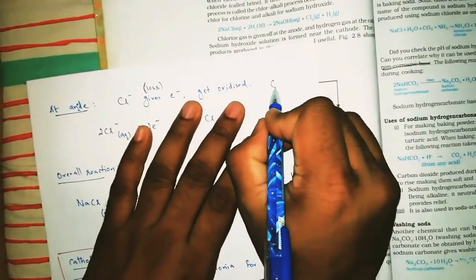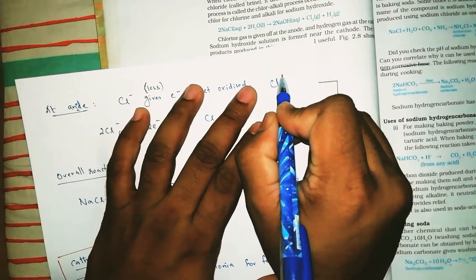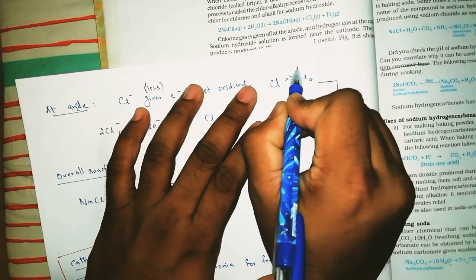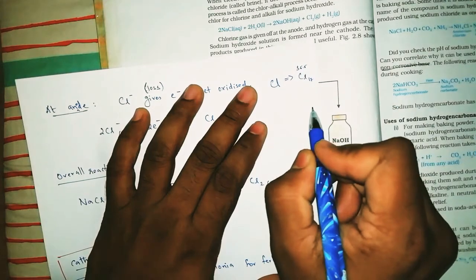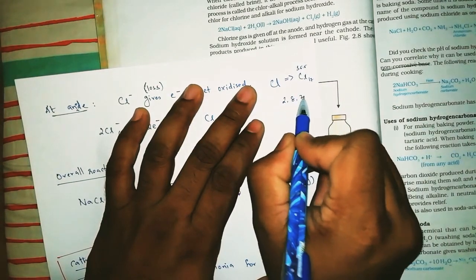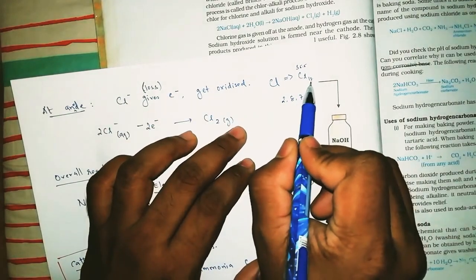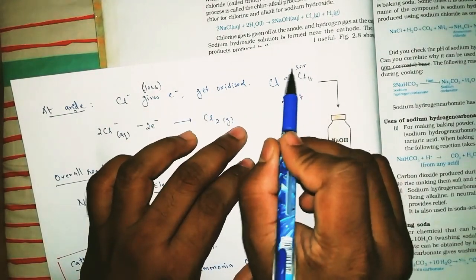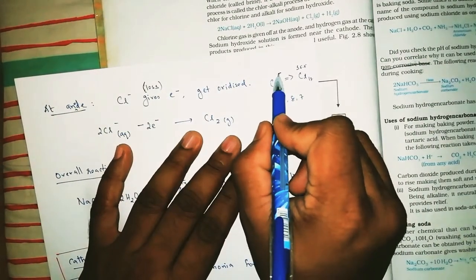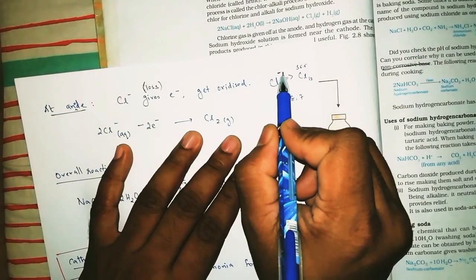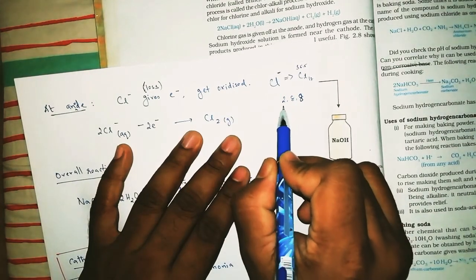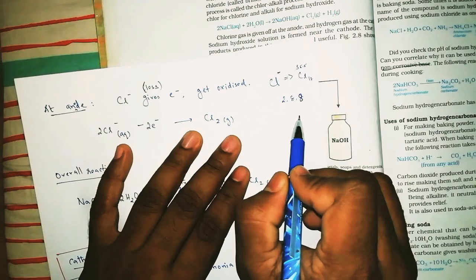Chlorine is having atomic number 17, atomic mass is 35.5. 17 means electronic configuration 287, but this is not, this is actually chlorine, but here it is Cl minus. It means what? Minus का मतलब क्या है? It already gained an electron. That means इसका electronic configuration is 288 actually.